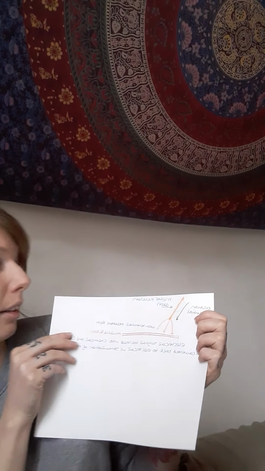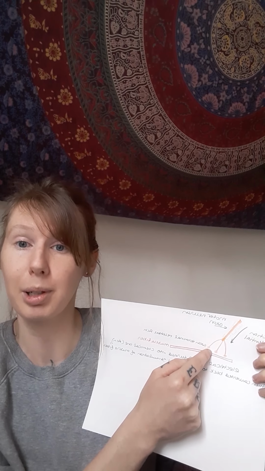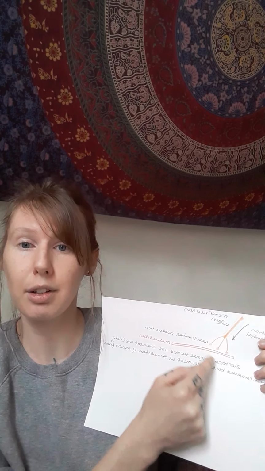Okay, so with the skeletal muscle, how that ends up working is you've got this axon here, and this is a motor neuron. All muscles will have neurons attached to them. So without a neuron, the muscle won't move, essentially. At the end of this axon is the axon terminal.